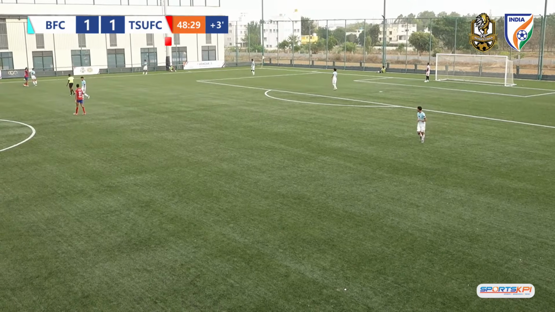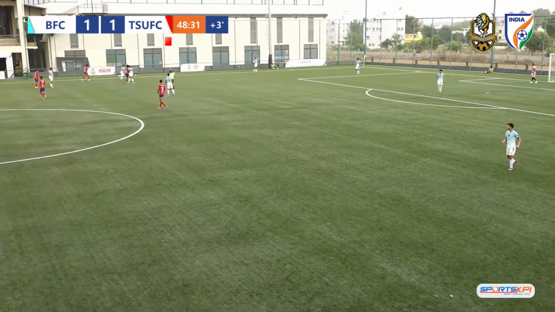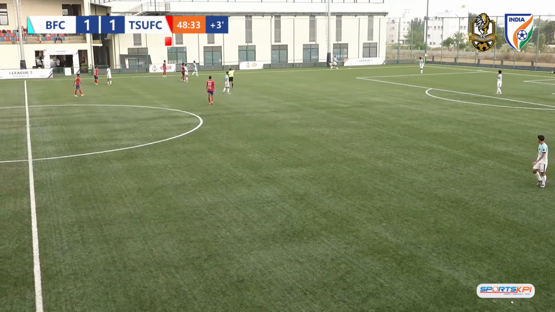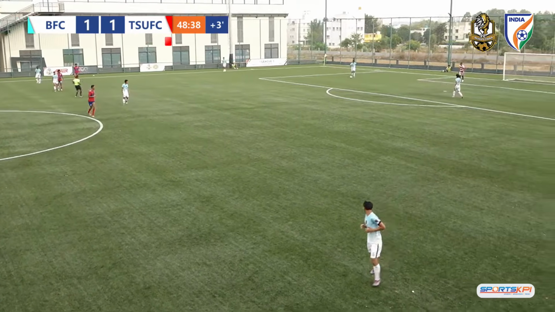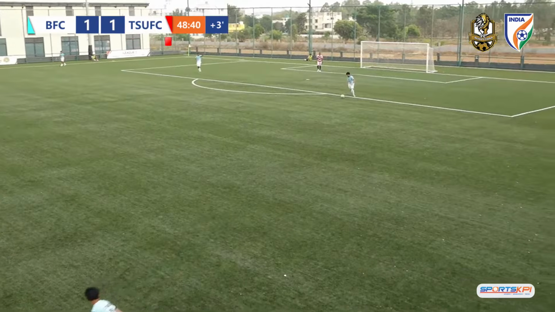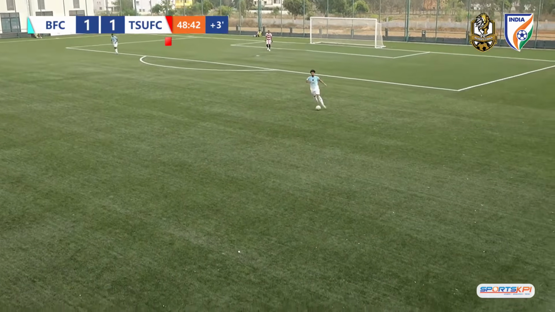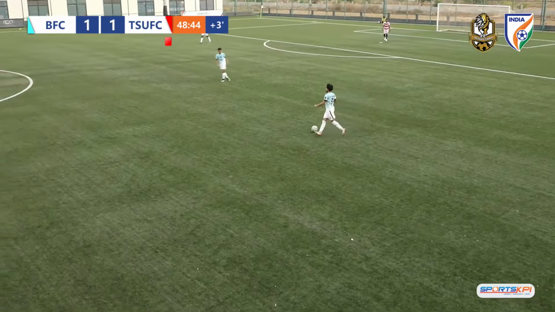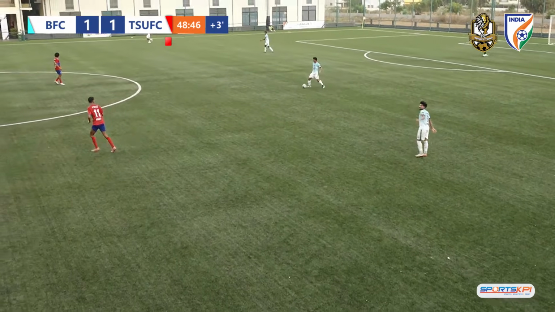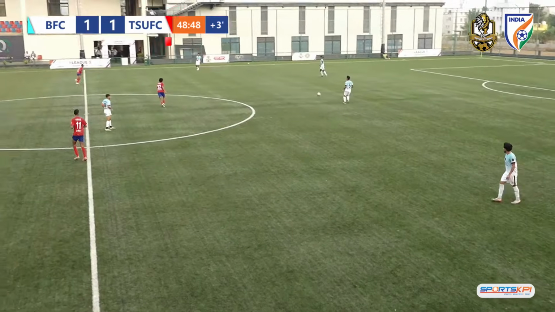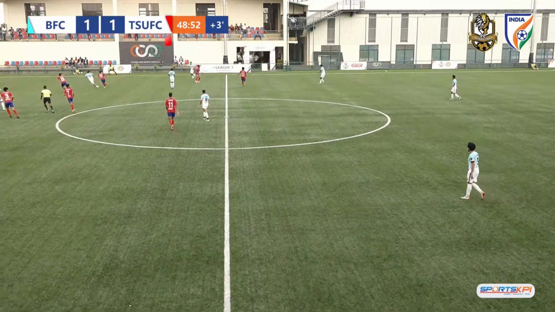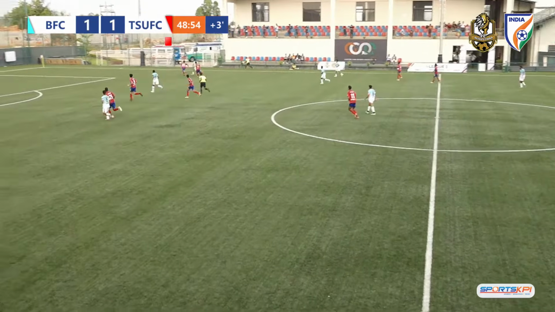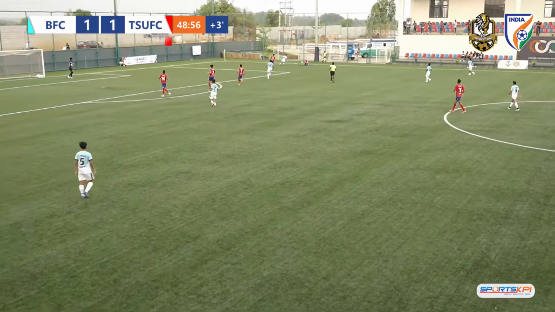Last few seconds left out here. And there was an equalizer from Techtro Swades United towards the very end of the first half. Definitely this team, FC Banaras Baghpat, they have a very bad habit of conceding those late goals. And this is how they got those goals.